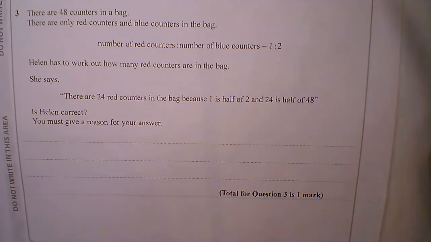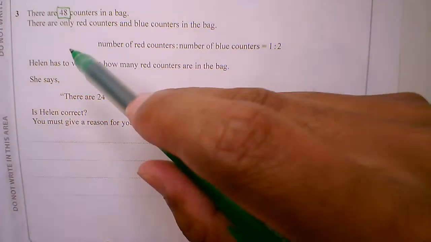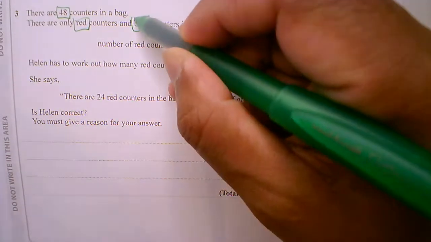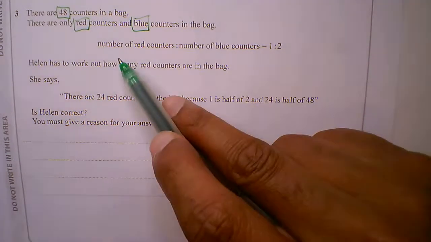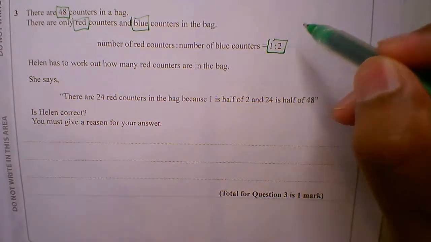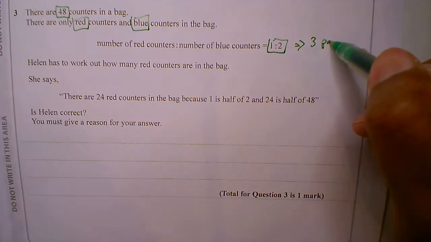So a lot of text there. Let's decipher this. Let's break this down. There are 48 counters in a bag. There are only red counters and blue counters in the bag. So that's fine. The number of red to blue counters is 1 to 2. So how many parts do I have altogether? I have 3 parts.